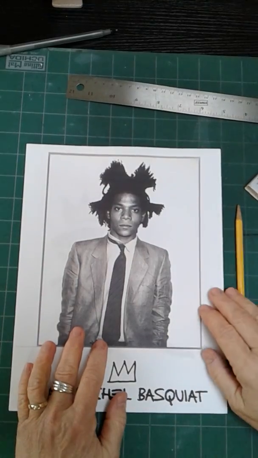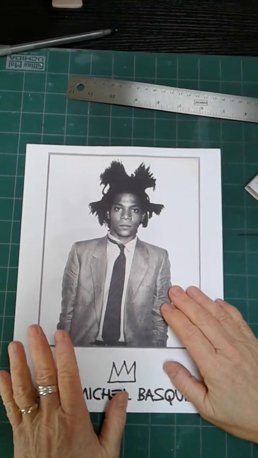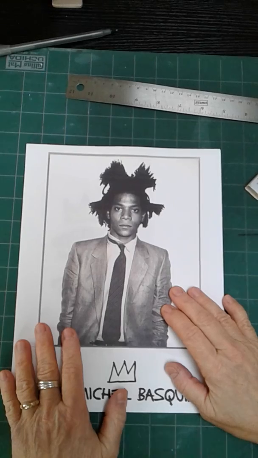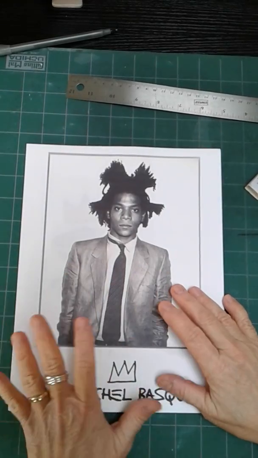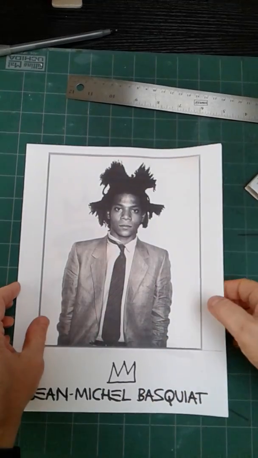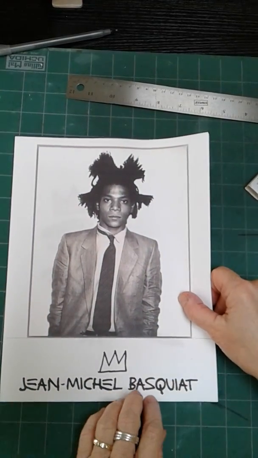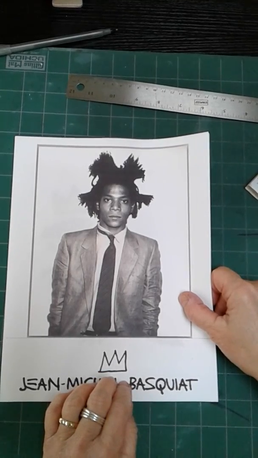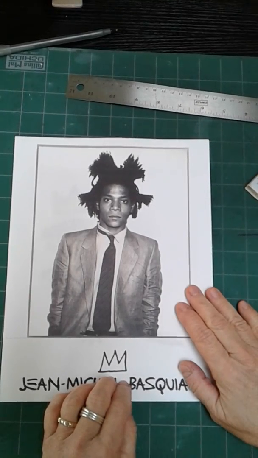Today I'm going to introduce you to a contemporary artist. Contemporary means something that an artist made not too long ago. So it's not old paintings from hundreds of years ago. This artist's name is Jean-Michel Basquiat. That's a French name, but he was born in Brooklyn, New York in 1960.